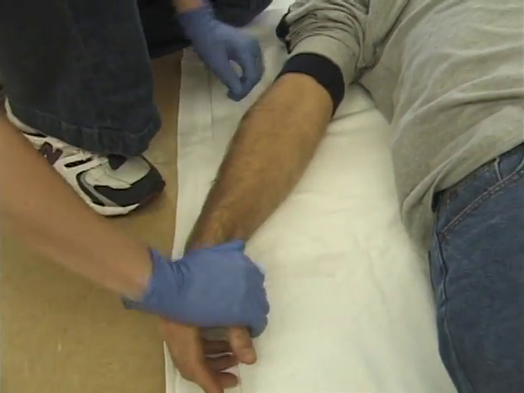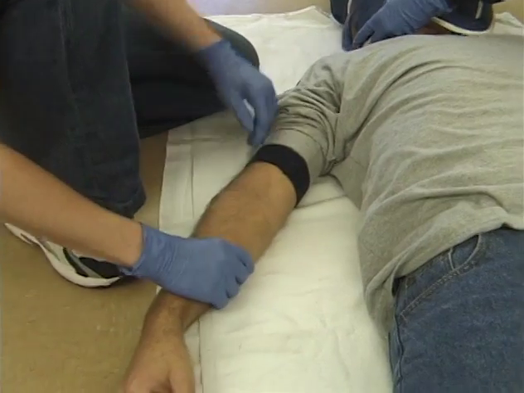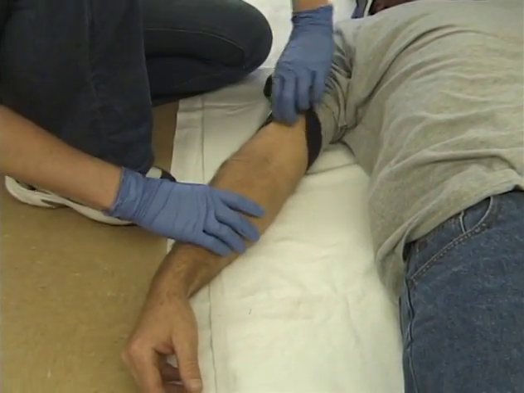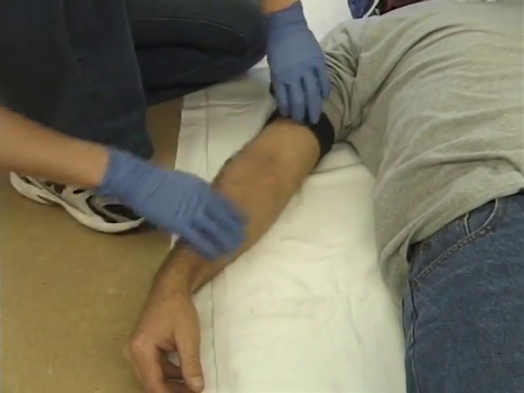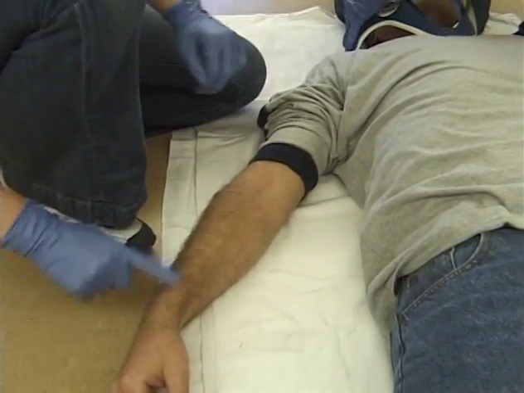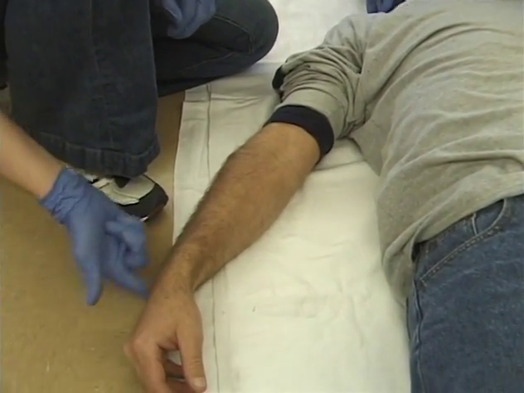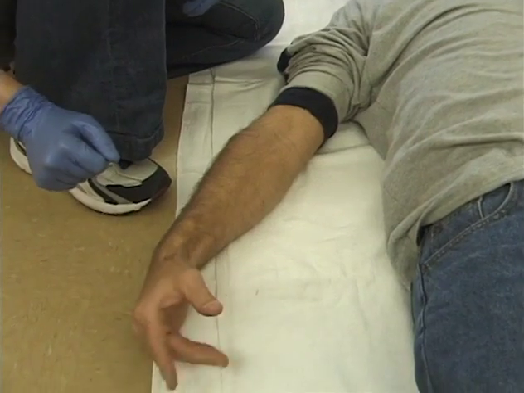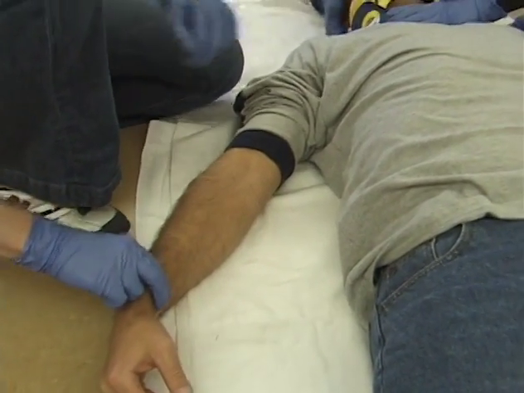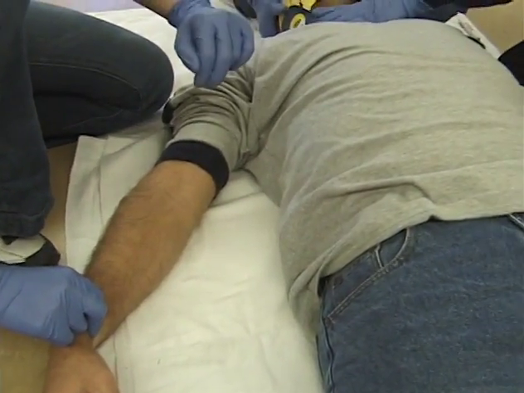Make sure you palpate the elbow. You want to also note any track marks, tattoos, anything of that nature. Can you feel this, Pat? Yes. Can you feel this? Yes. Can you wiggle your fingers? Good. Go ahead and check a pulse.